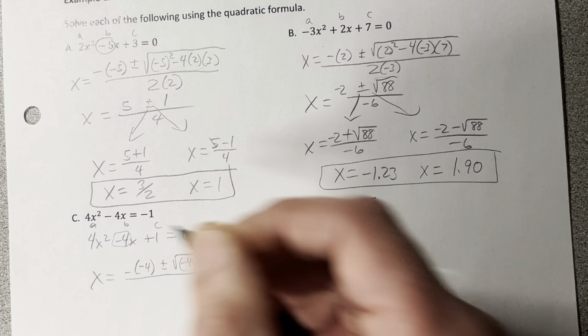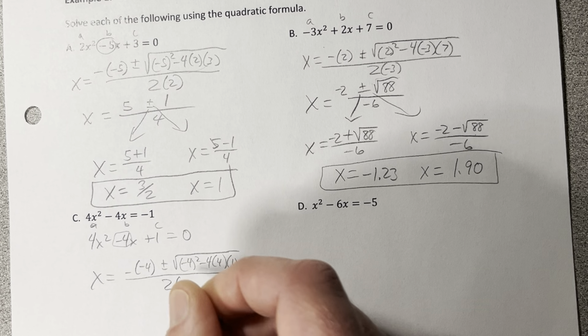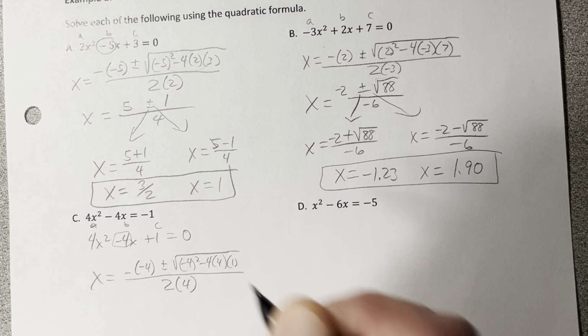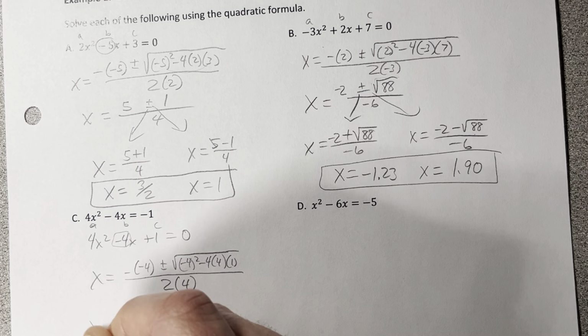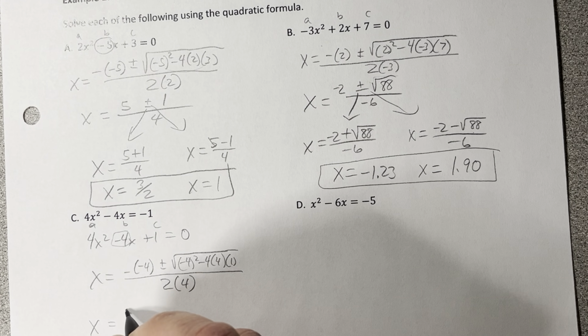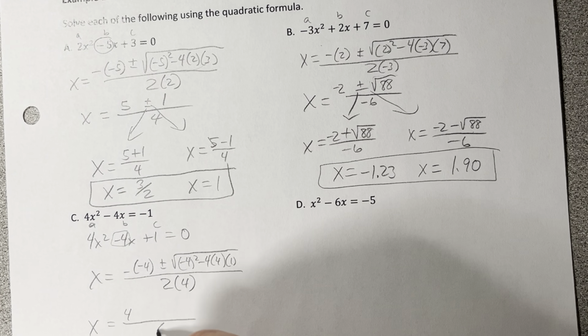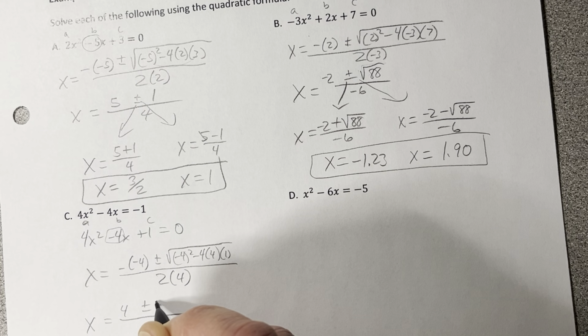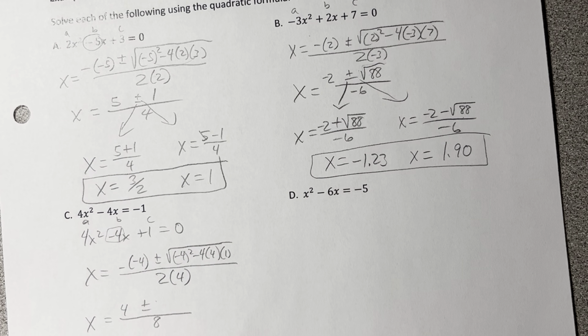And then we'll divide that over 2 times A. Simplify in our 3 places, up front, down below, and up top here. So we'll get 16 minus 16. Okay, so we'll get square root of 0.